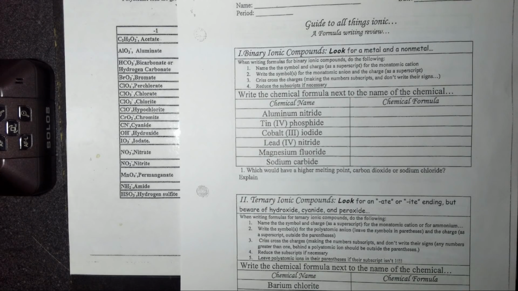Penta, hexa, hepta, so on and so forth. Ionic, you don't use prefixes, but you do have to put in subscripts. And to use those subscripts, you have to understand what the charge or the oxidation state of that ion is.